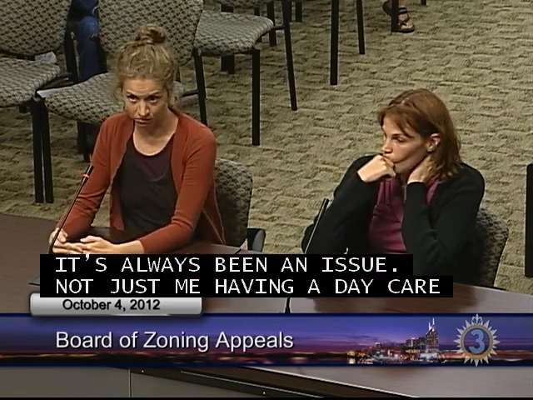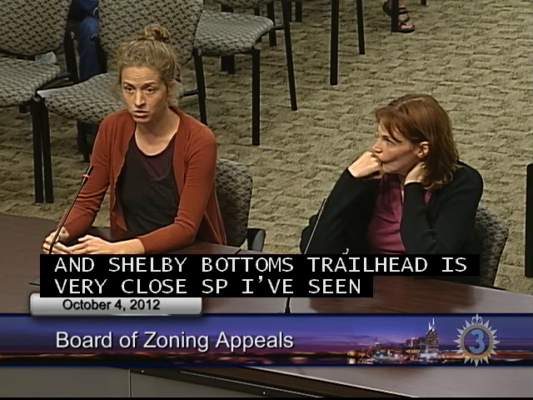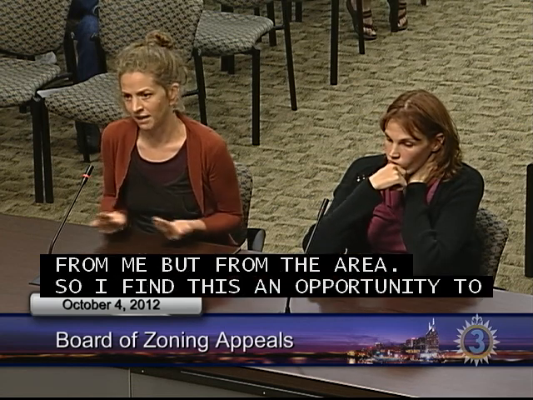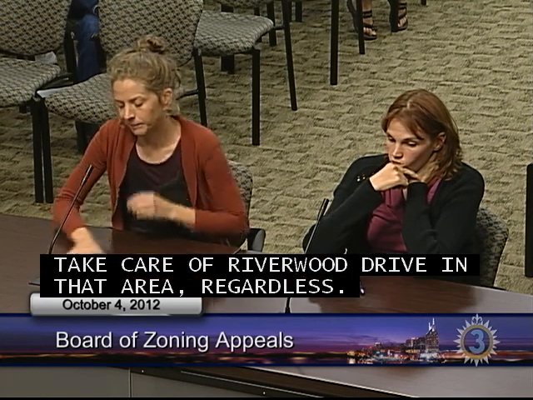In Shelby Bottoms, there's a Shelby Bottoms Trailhead very close, and I've seen more people traveling to that trailhead, and there are churches in the area. So, there's going to be a fluctuation of traffic, not just from me, but from area entities. So I find this to be an opportunity to take care of Riverwood Drive in that area, regardless. How did you come up with 12 children, just out of curiosity?